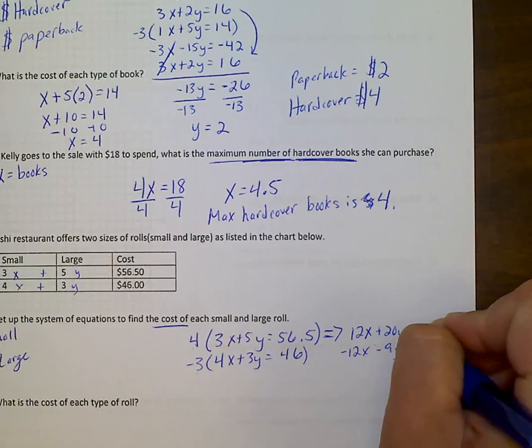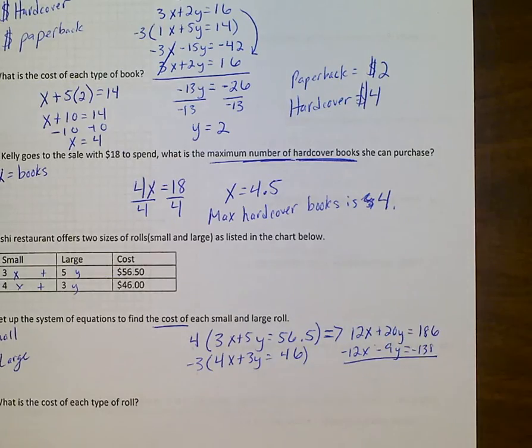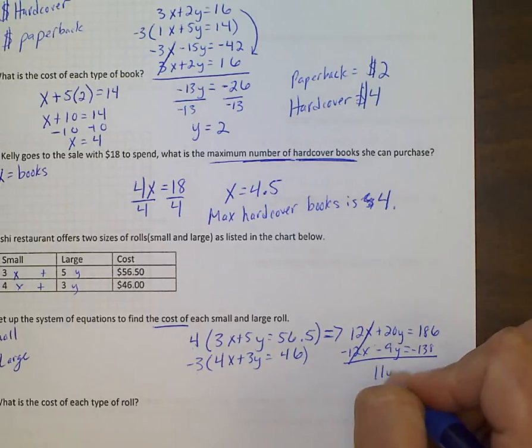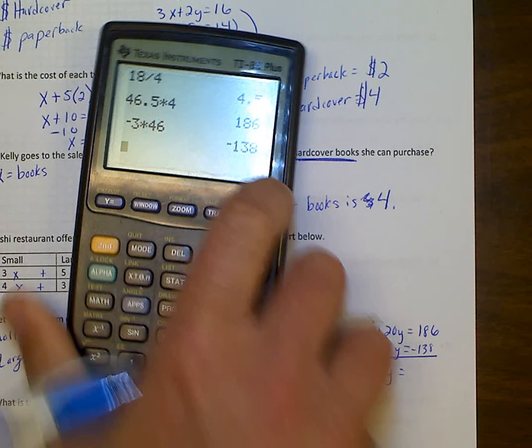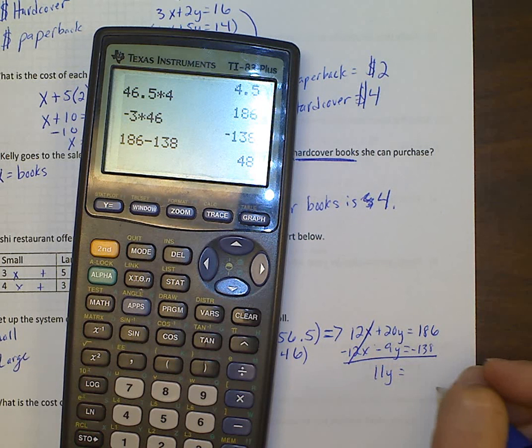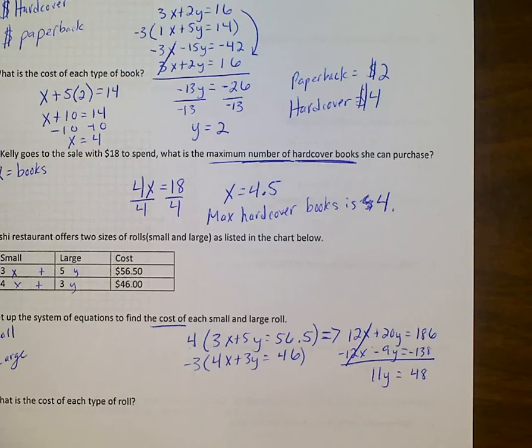Now I can add down. These are going to cancel. 20 minus 9 is 11y, and 186 minus 138 is 48. And I'm going to divide each side by 11.